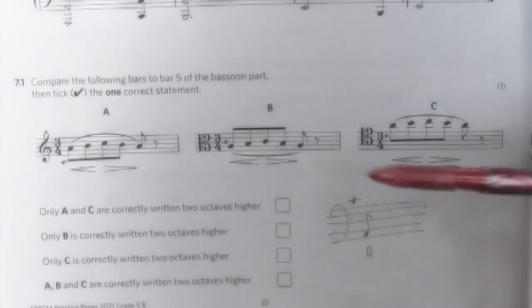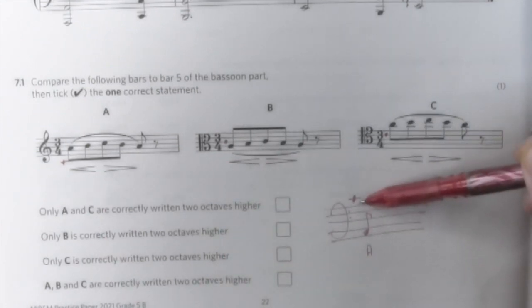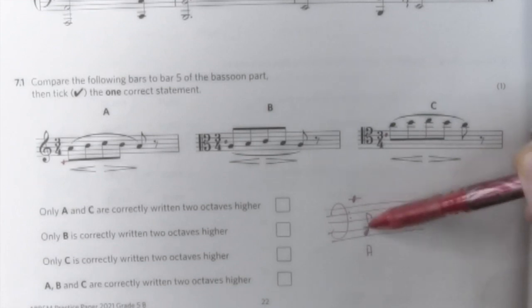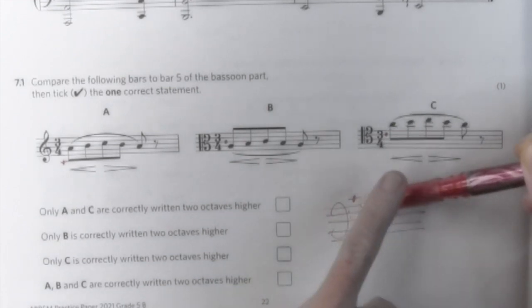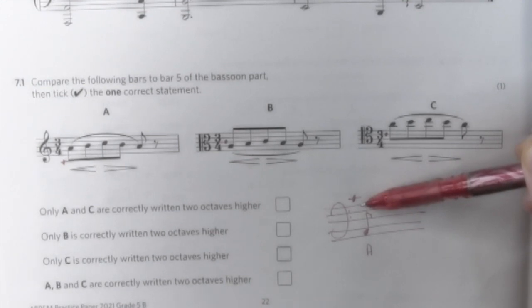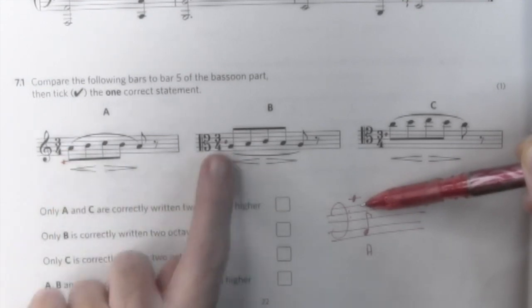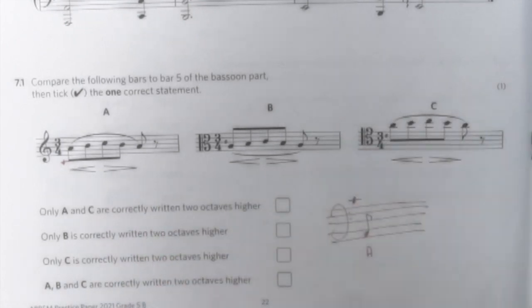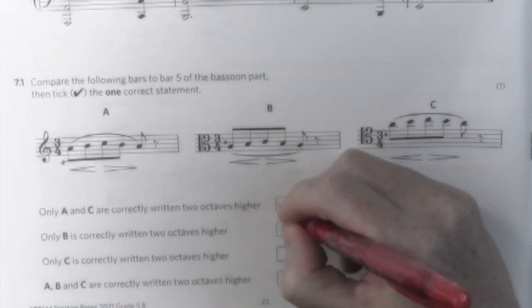Only B, no, because this is just 1 octave higher. The note would be here, so just 1 octave. Only C, no, because these two are the same. A, B and C are all written 2 octaves higher, no, because this is high, this is low, this is higher. So the only possible right answer is the first one.